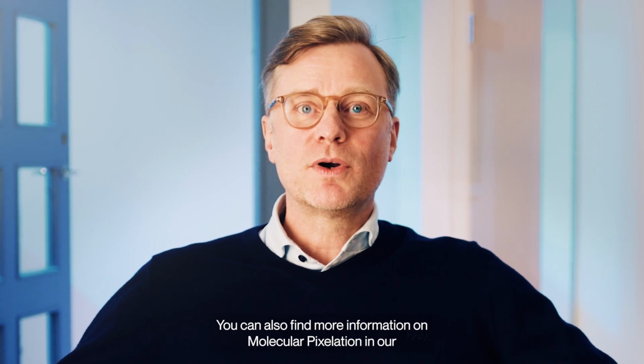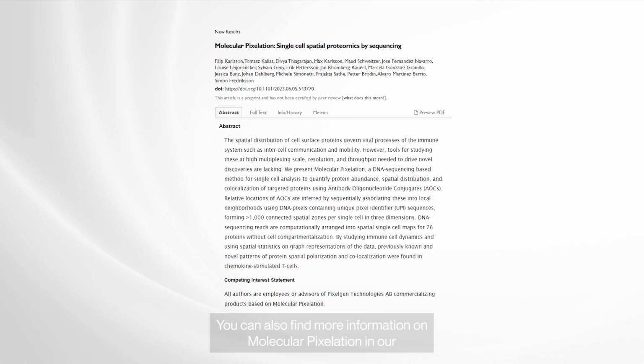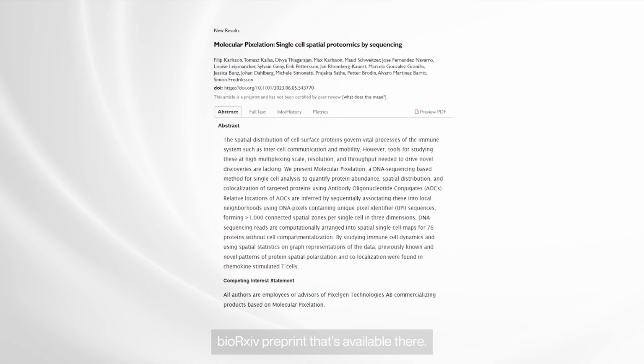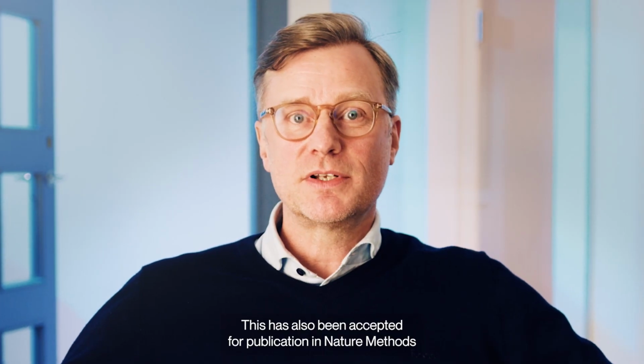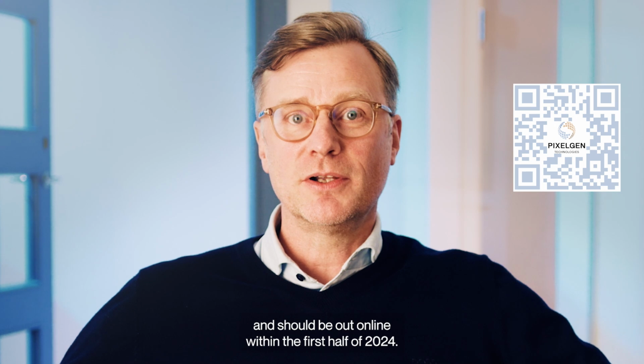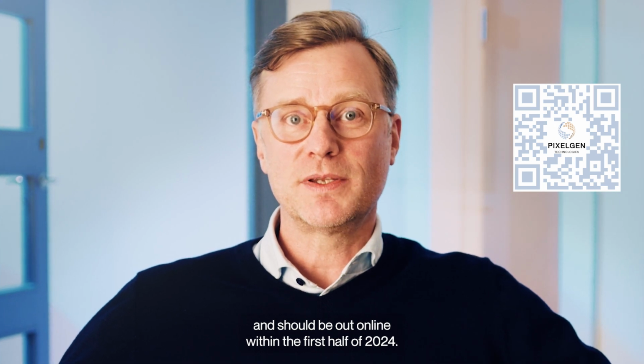You can also find more information on molecular pixelation in our bioRxiv preprint that's available there. This has also been accepted for publication in Nature Methods and should be out online within the first half of 2024.